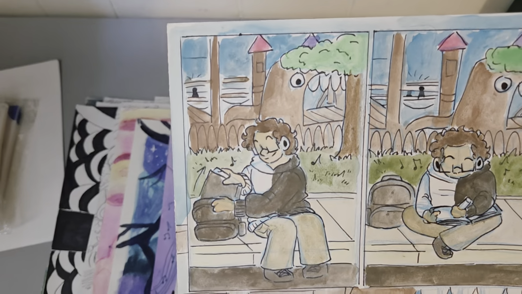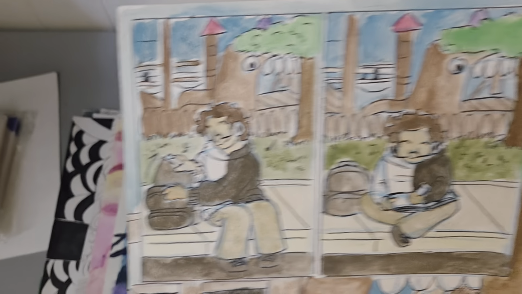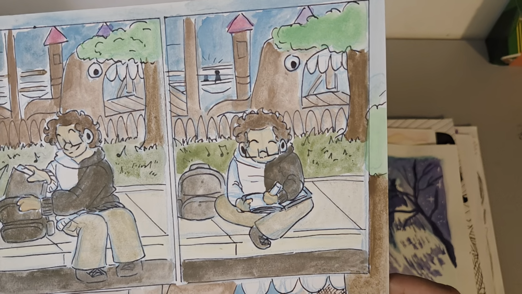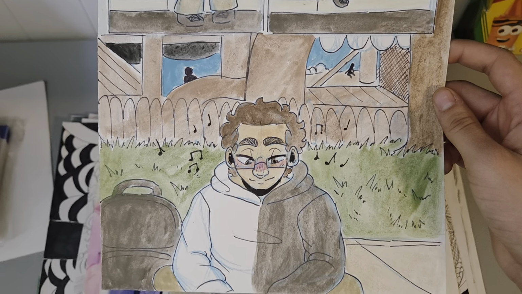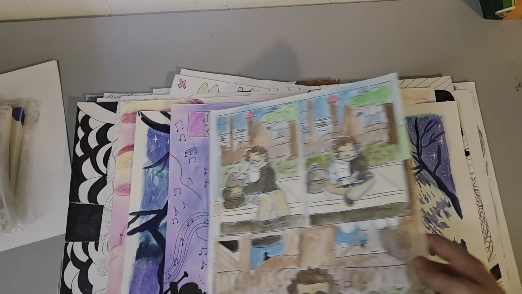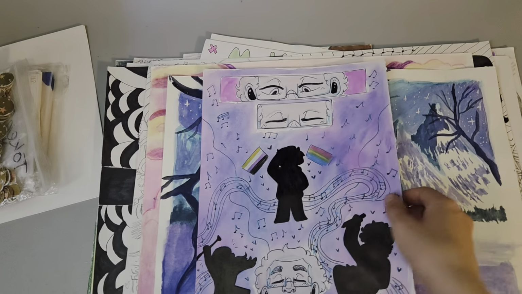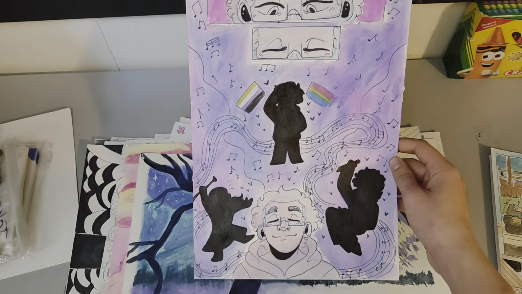I don't like the watercolor I used though. They were very cheap and gross, and I only realized that after I started working on this, and I was like, Jesus Christ, these watercolors suck. I still powered through and used them though.